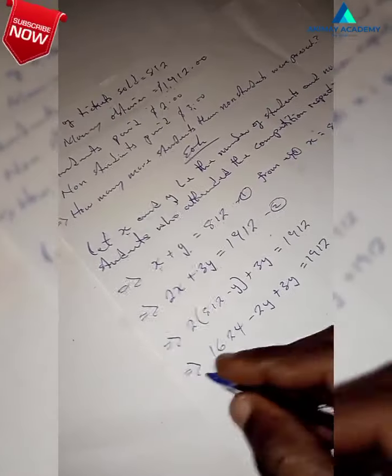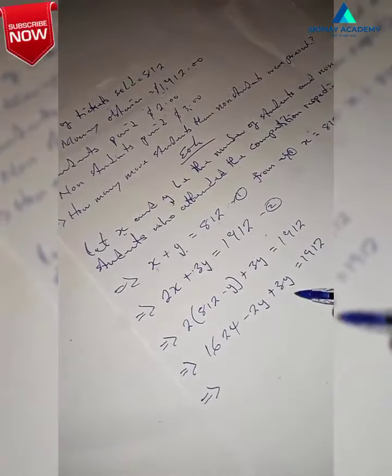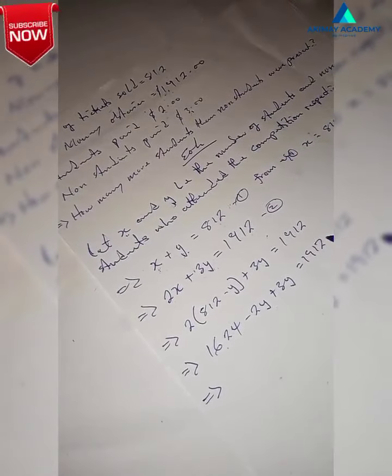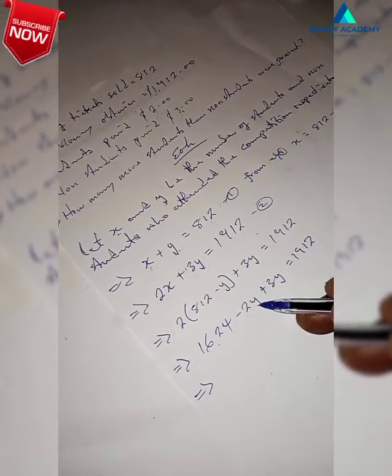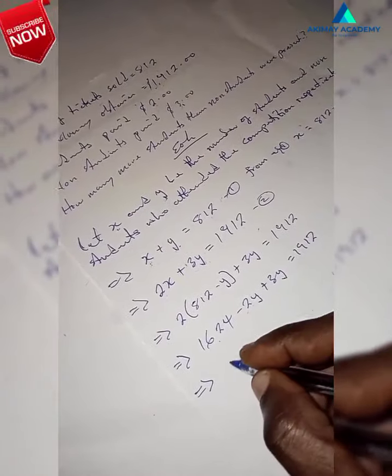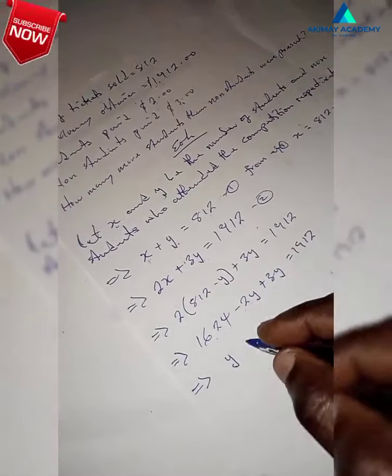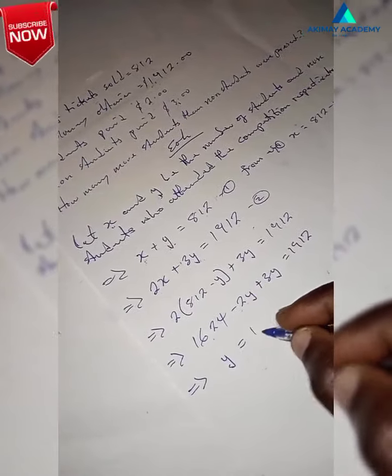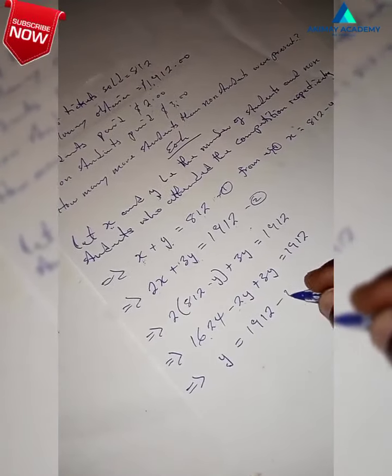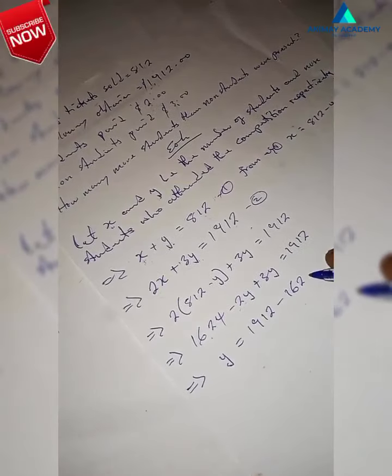From here we can group them. Let's send this one to the other side. We have minus 2Y plus 3Y, which should give us Y. Then 1624 will move to the other side. So we are going to have 1912 minus 1624.